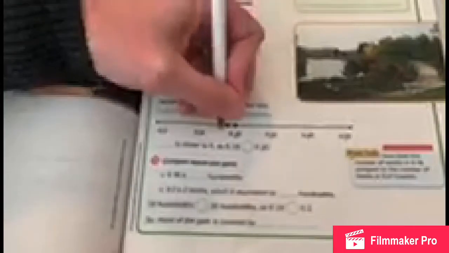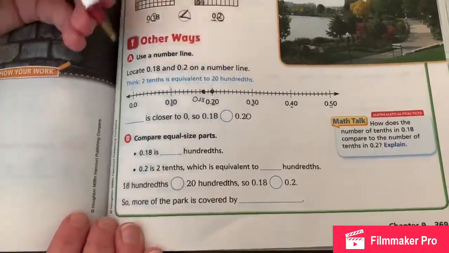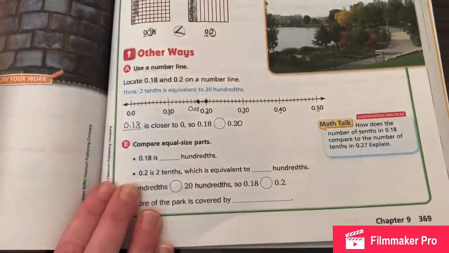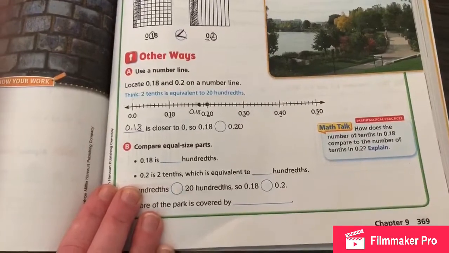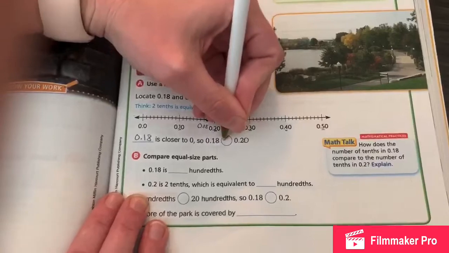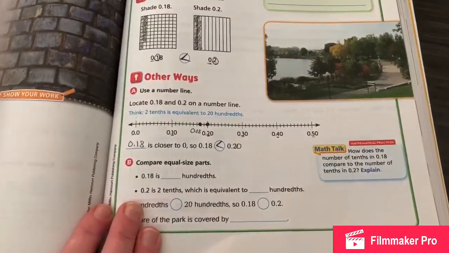So this one we're saying, well, which one's closer to 0? So coming this way, well, that's the 18/100ths. So we're looking for what's closest to 0. Well, 18/100ths. So we're going to say 18/100ths is closer to 0. So 18/100ths is less than, use those 4th grade words, 2/10ths.